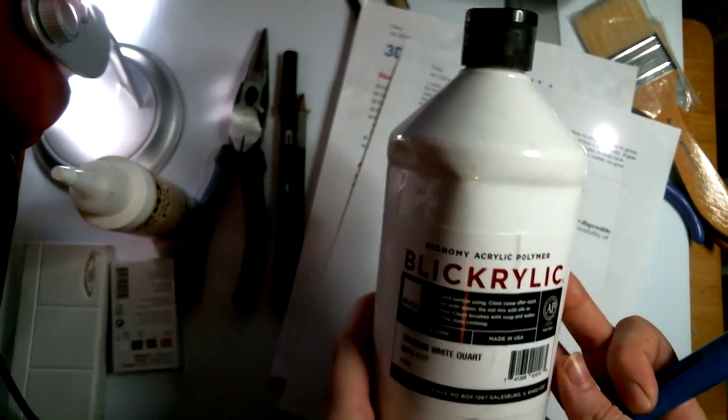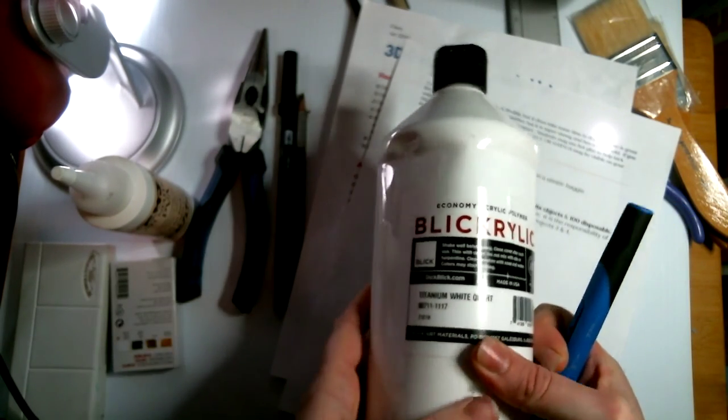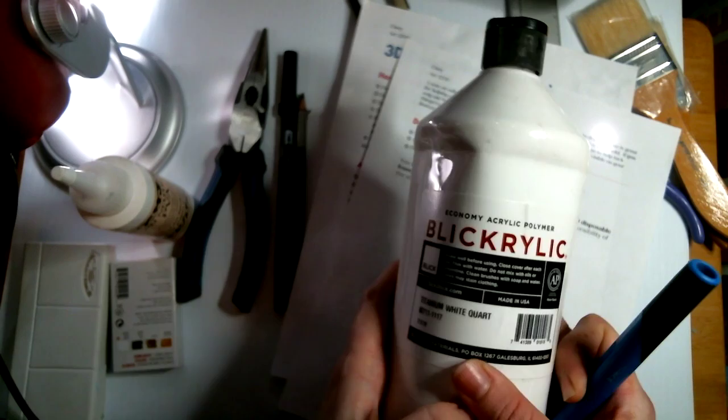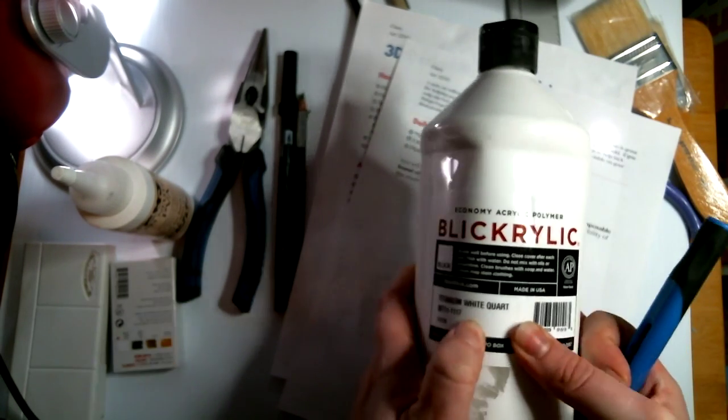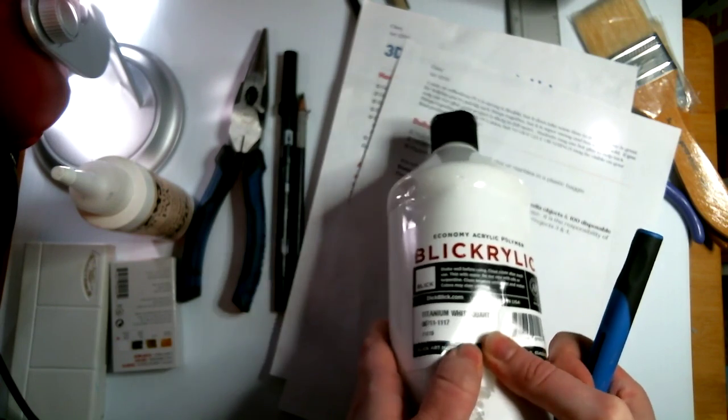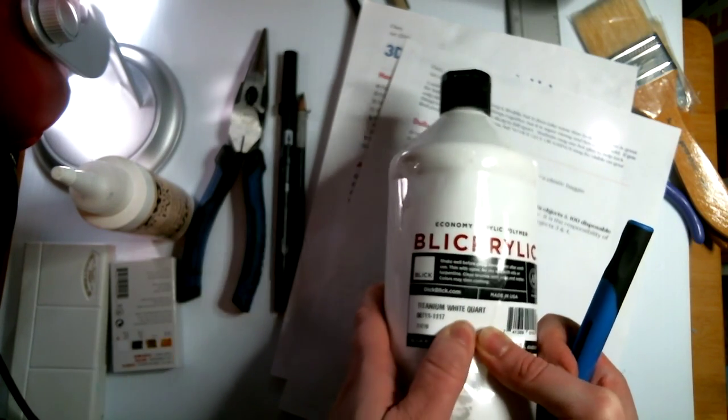I did forget to address paint. So for your project 1, you're going to need a container of white acrylic paint. Not latex, not oil, white acrylic. It can be craft level, but it does need to be acrylic.